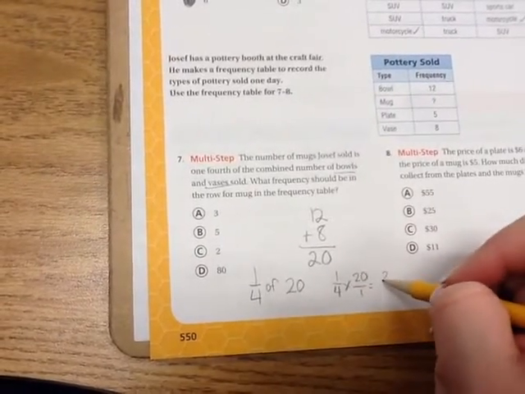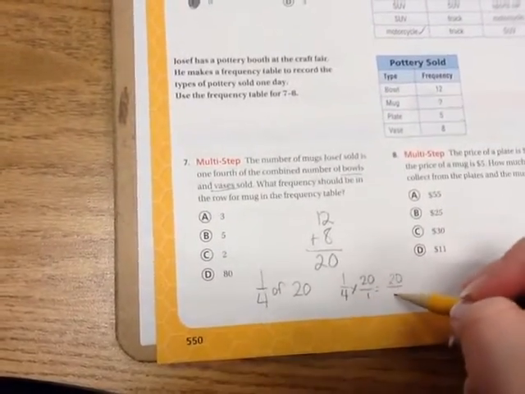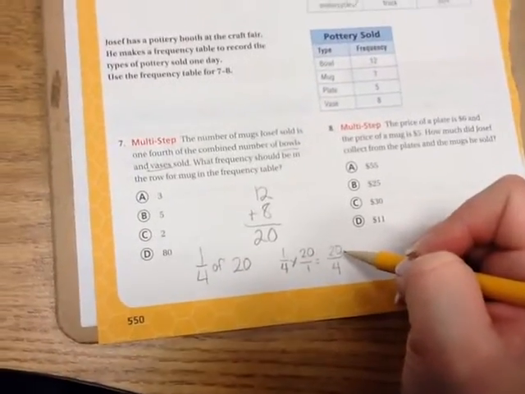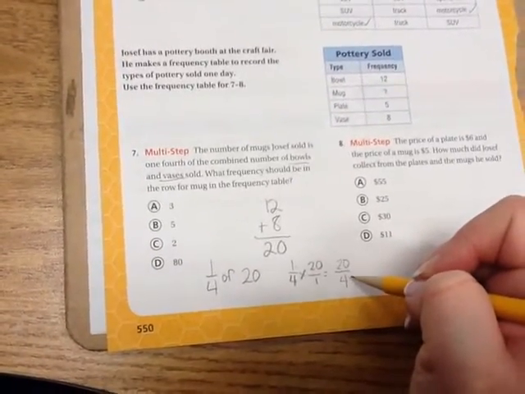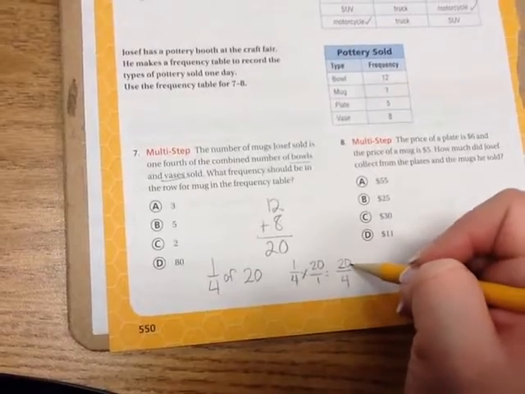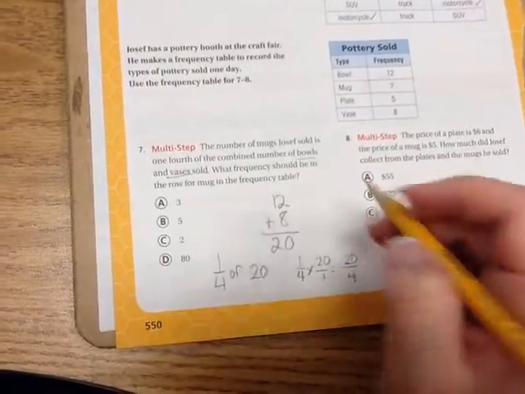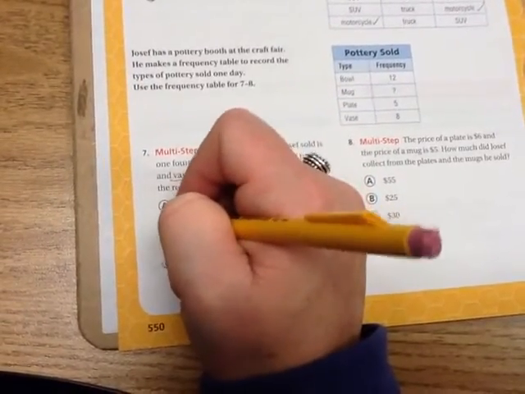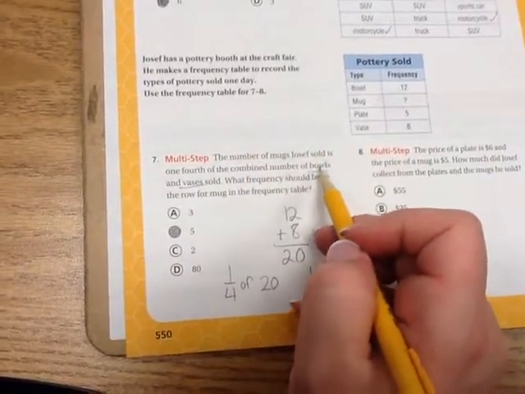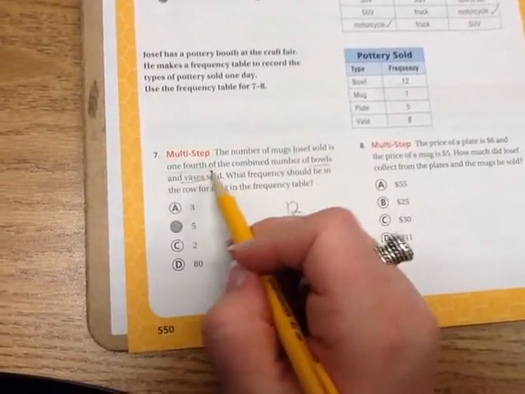20 times 1 is 20. 4 times 1 is 4. What do we call this when the larger number is on top? An improper fraction. So what's 20 divided by 4? That's 5. See, I'm telling you, you're going to see this of a lot. 1/4 of.